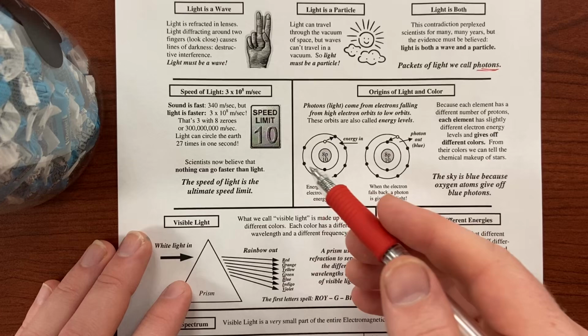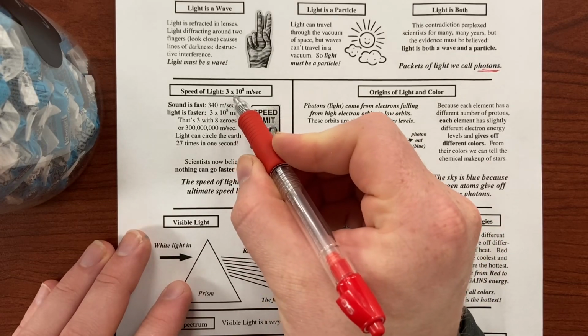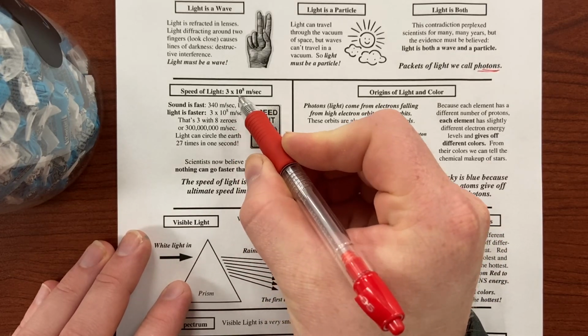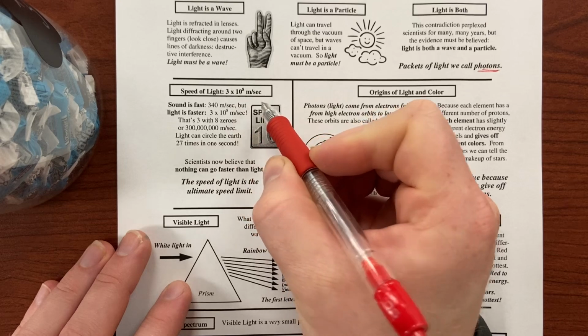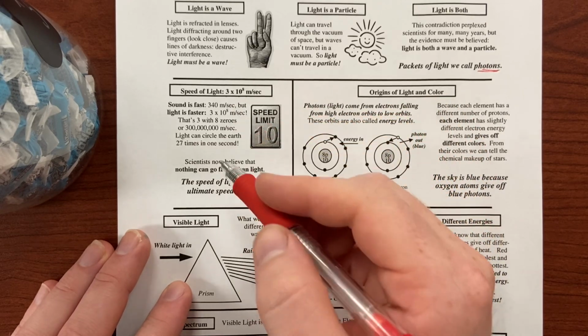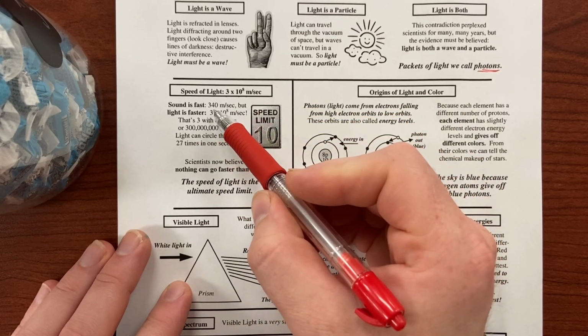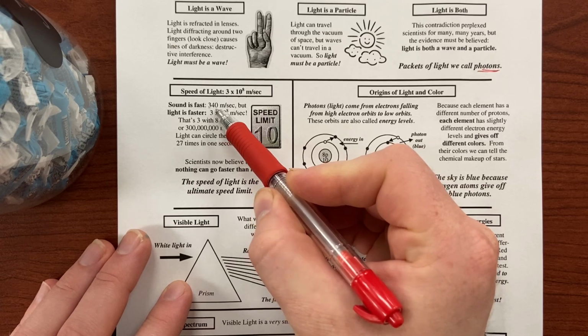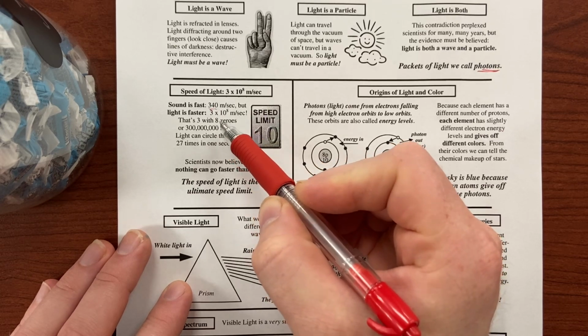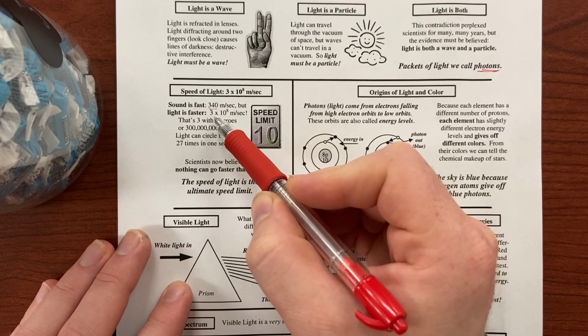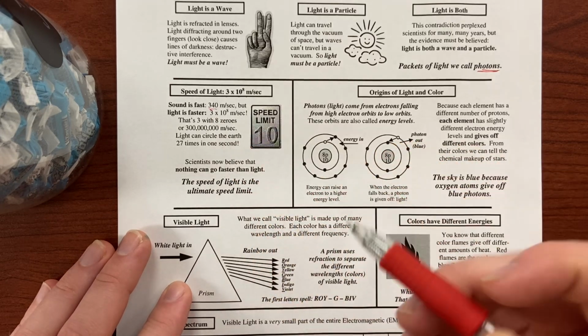How fast does light travel? Light's going to travel the speed of light, which is 3 times 10 to the 8th, or 3 with 8 zeros after it, meters per second. Sound is pretty fast, but sound is definitely not as fast as light. If sound is 340 meters per second, light is much, much faster. It's why you see lightning before you hear the thunder.